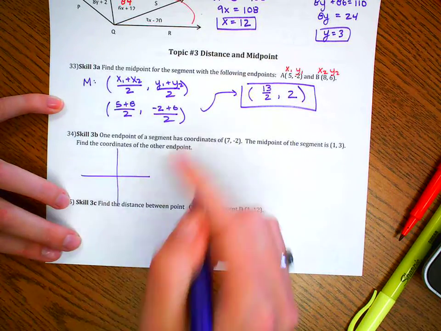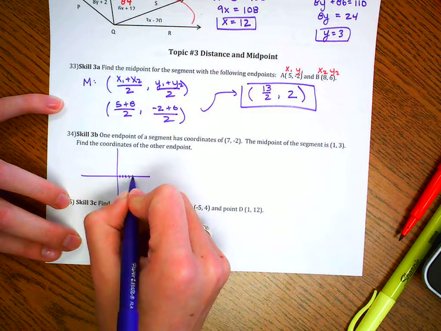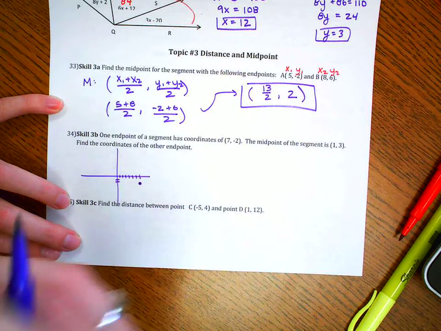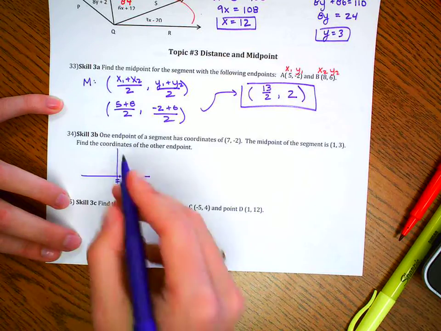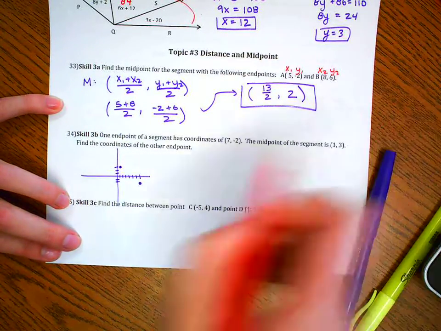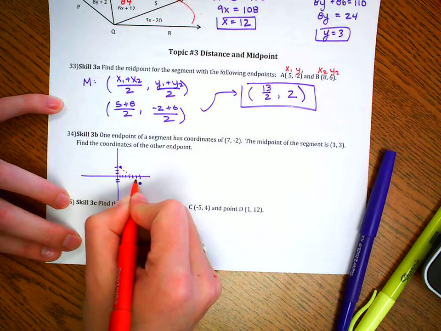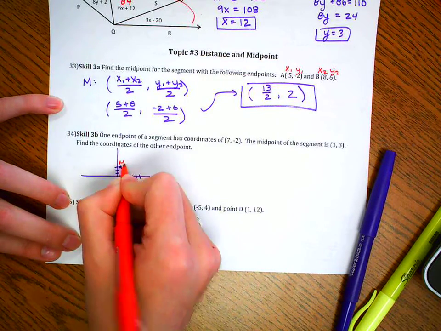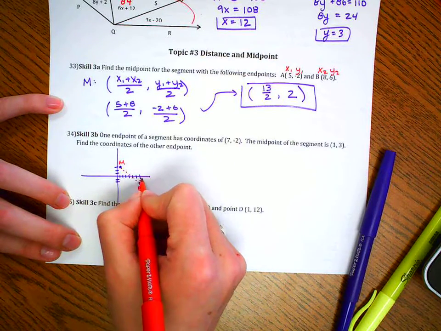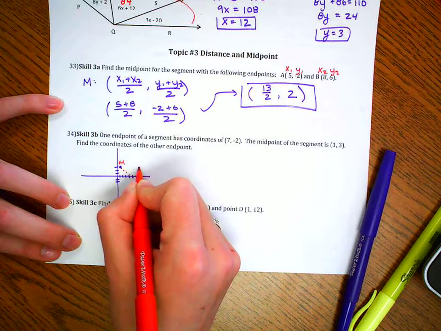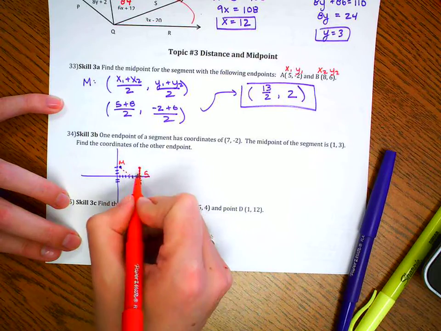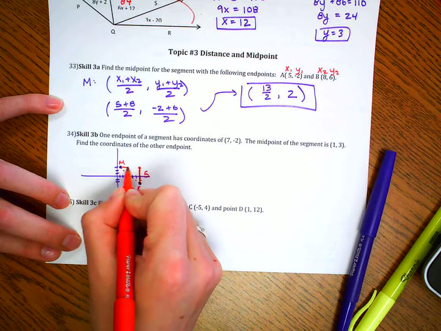My first point is at 7, negative 2. So 1, 2, 3, 4, 5, 6, 7, down 1, 2. The midpoint of the segment is at 1, 3. Over 1, up 1, 2, 3. Okay. I want to figure out what I have to do to get from this endpoint to this midpoint. Let's take a look. Upwise, I have to go up 1, 2, 3, 4, 5. So this was a distance of 5 for me. I have to go over 1, 2, 3, 4, 5, 6.